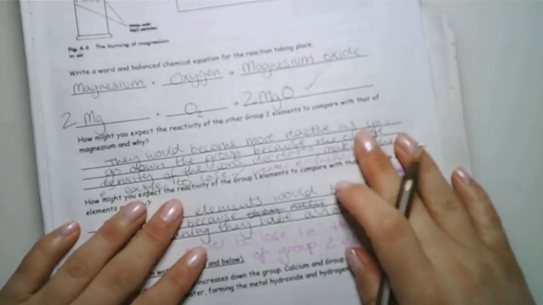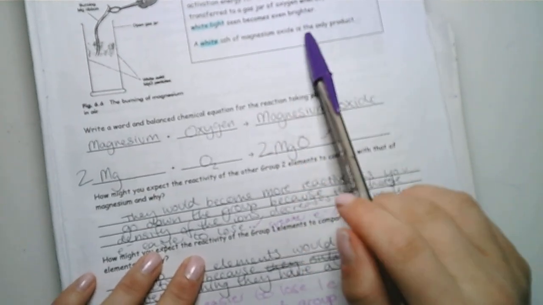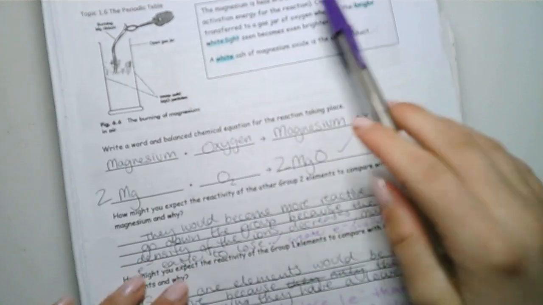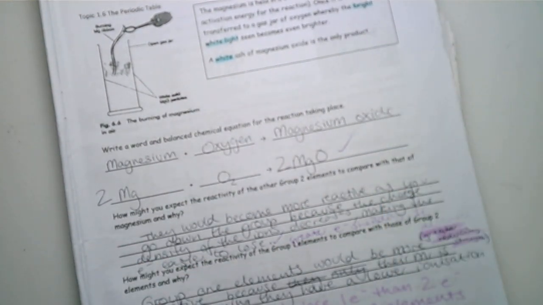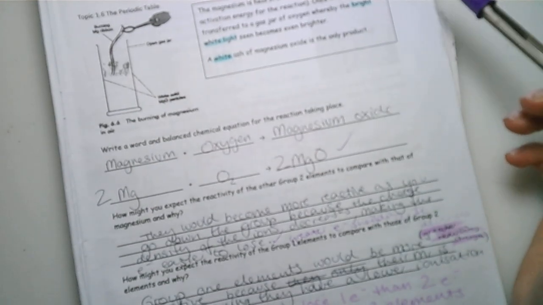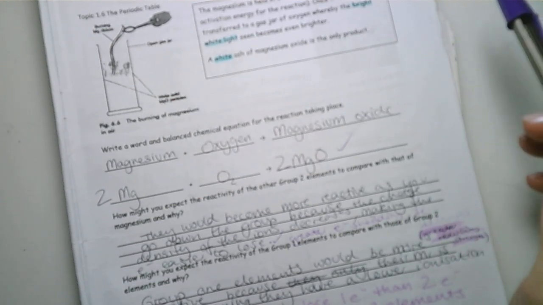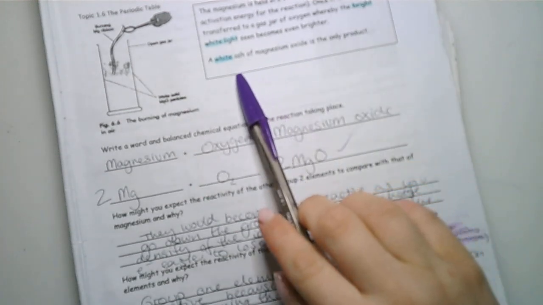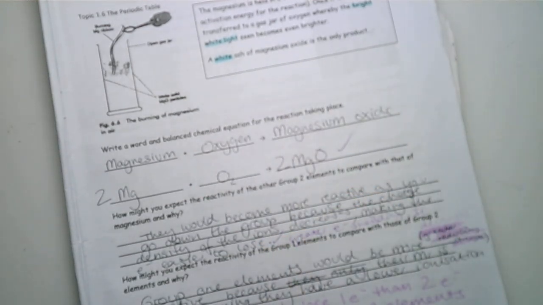Yeah. You also need to know about magnesium reacting with oxygen. So magnesium is held in a Bunsen flame and provides the activation energy for the reaction. Once it's lit, it's transferred to a glass jar of oxygen, whereby a bright white light is seen, where the bright light becomes even brighter. And the white ash of magnesium oxide is the only product.